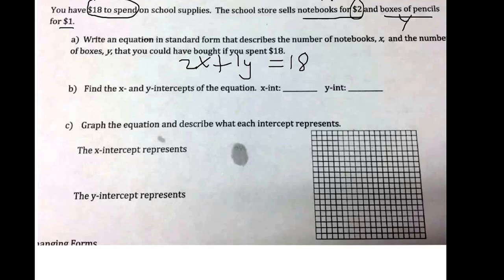Okay? So now we're trying to find the x and y intercept. So to find the x-intercept, we would cover up the y. So you would cover up this part right here, so you wouldn't be able to see that anymore.